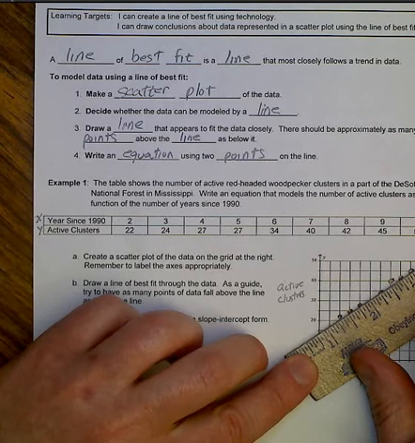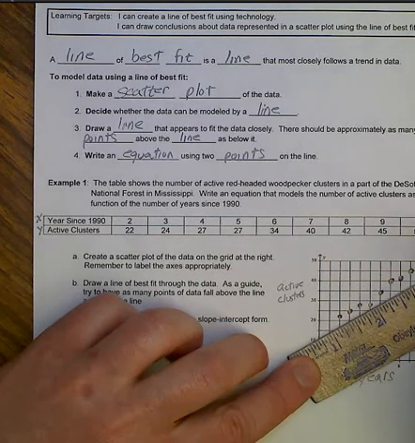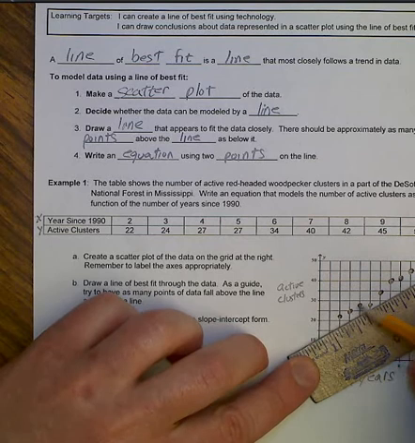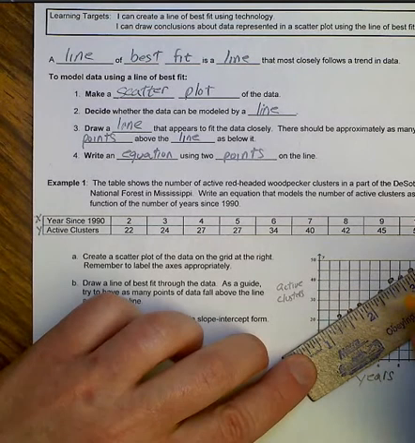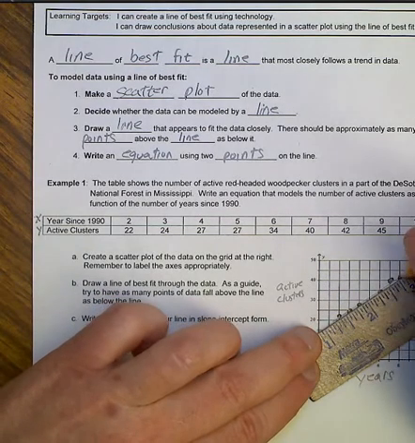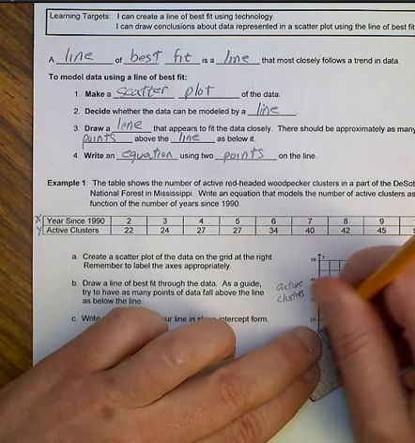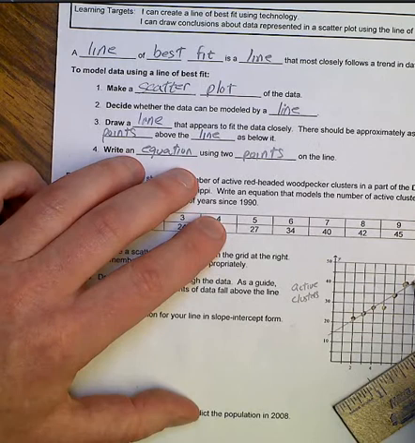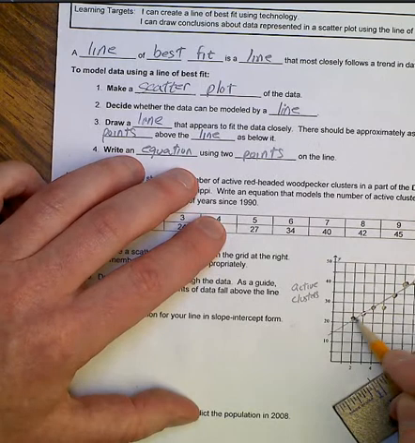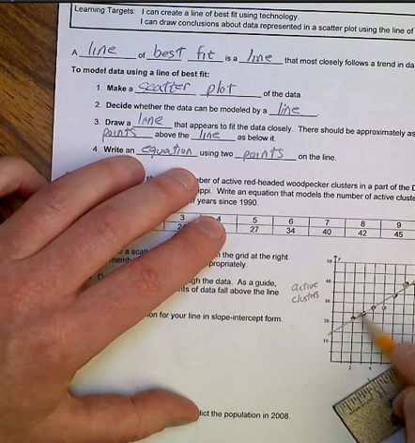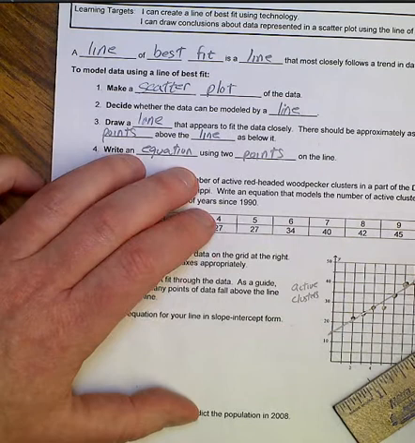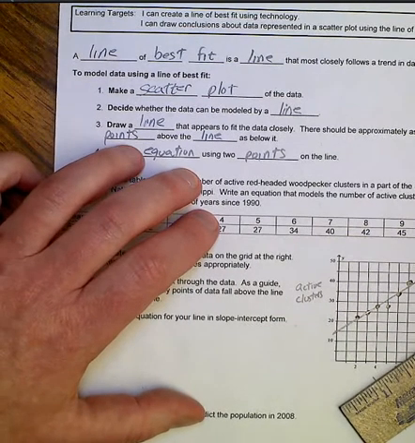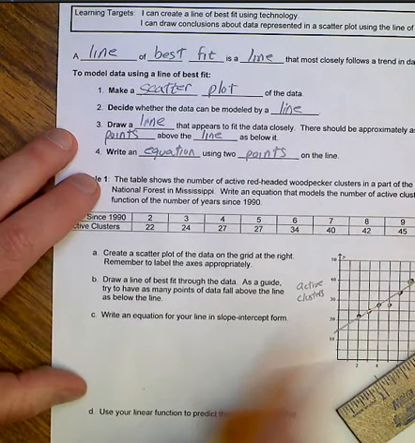I was looking at maybe this point and this point. So if I draw a line like that, I drew a line that definitely went through this point and definitely this point. Okay, we got maybe this point's below, about 2 points above. So that looks like a line of best fit. Okay, that's what we did here.